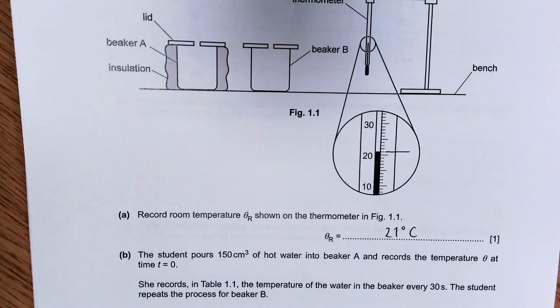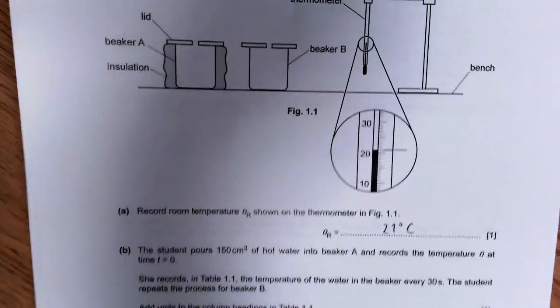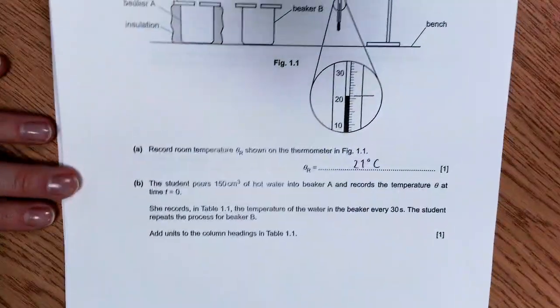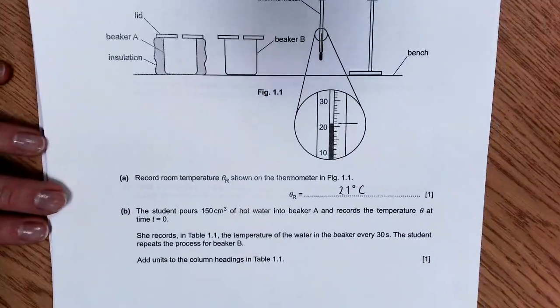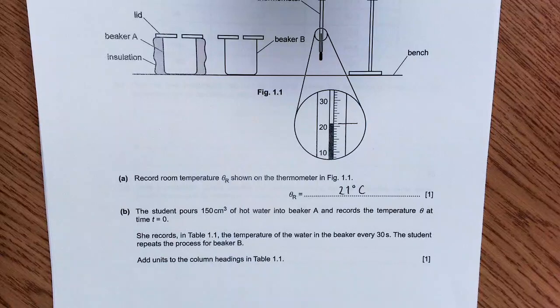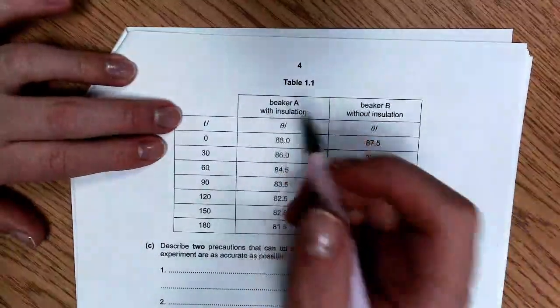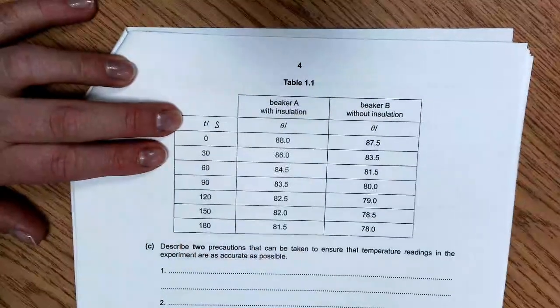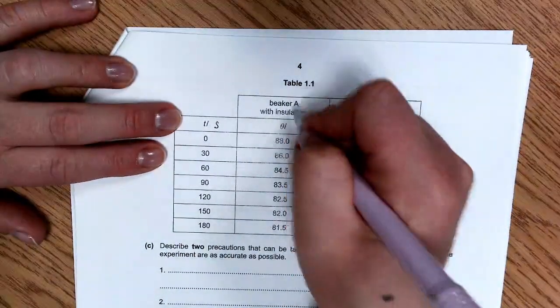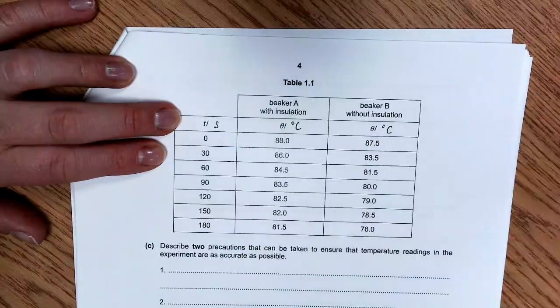mark there. So then it says the student pours 150 centimetres cubed of hot water into beaker A and records the temperature at time t is 0, and then the temperature of the water is recorded every 30 seconds, and then repeats the process for beaker B. Add units to the column headings in table 1.1. Really well done. After I mentioned this to you before your mock, you all got these marks, which is pleasing because normally I always spot someone that forgets. So units for time are seconds. These are temperatures, so it's degrees Celsius, gets you 1 mark.